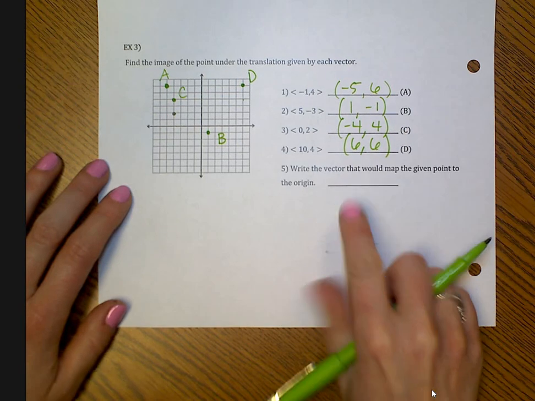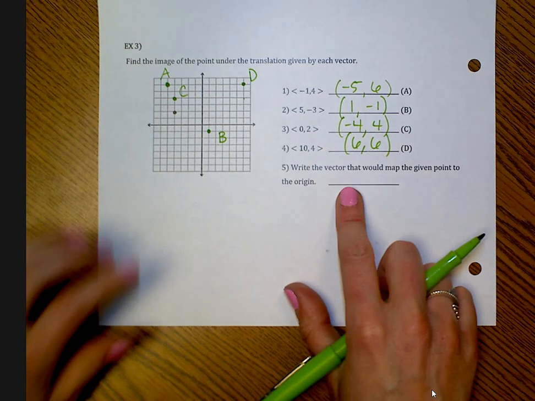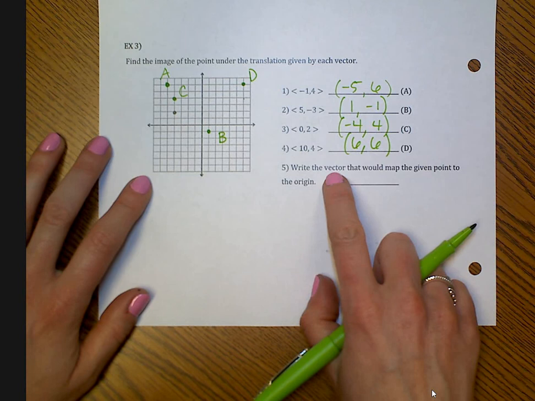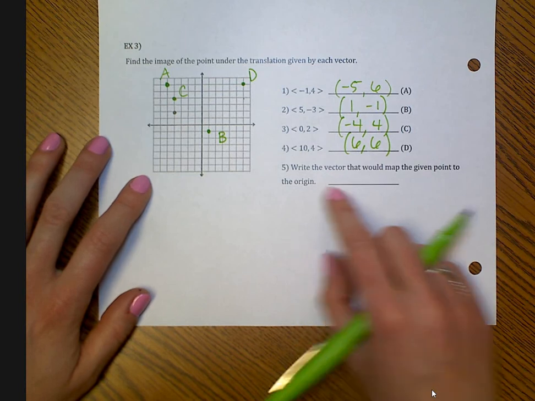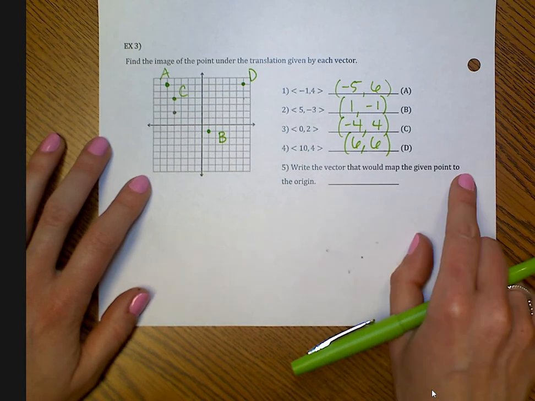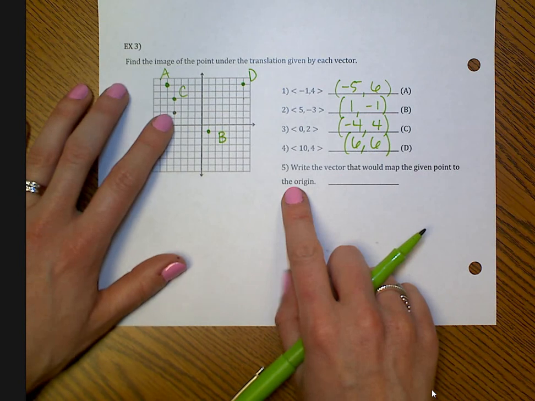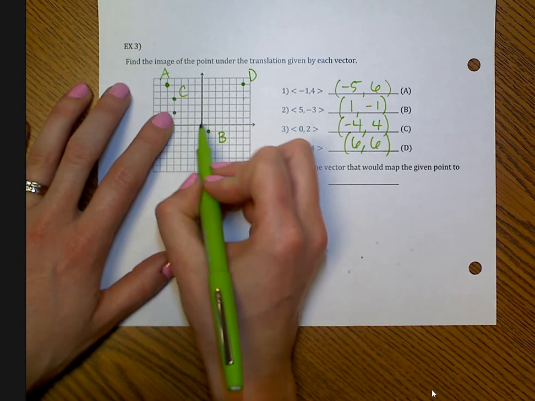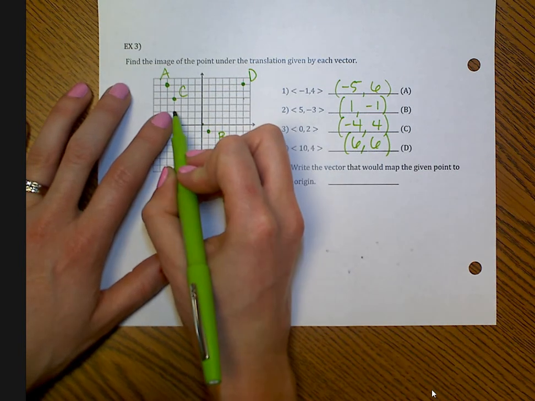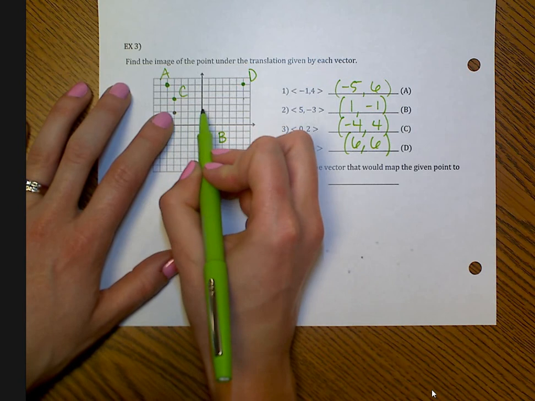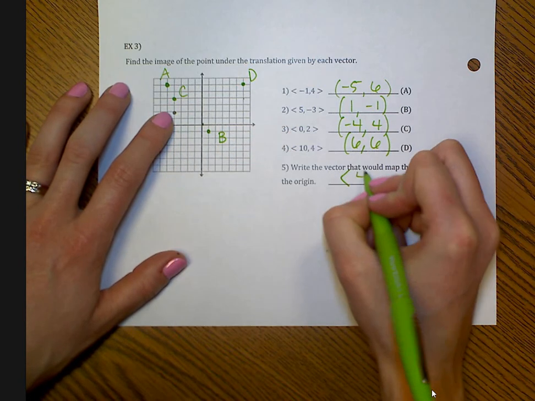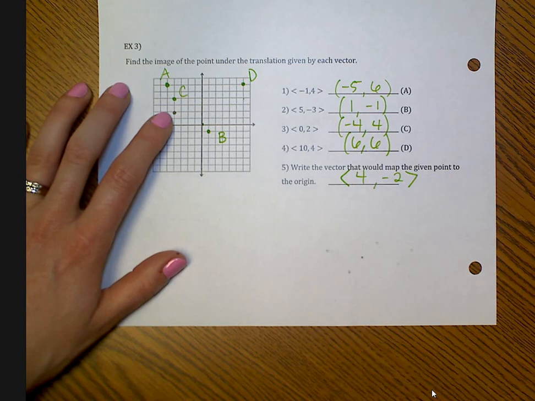And then the very last question, it says write the vector, so use your brackets, your little pointed parentheses, that would map the given point to the origin. Okay, so here we are, I want to land at the origin. So I would need to go right, 1, 2, 3, 4, and down 2. And that's translations.